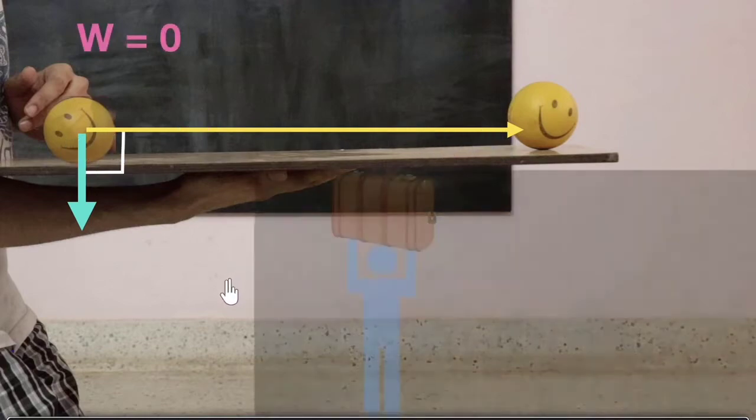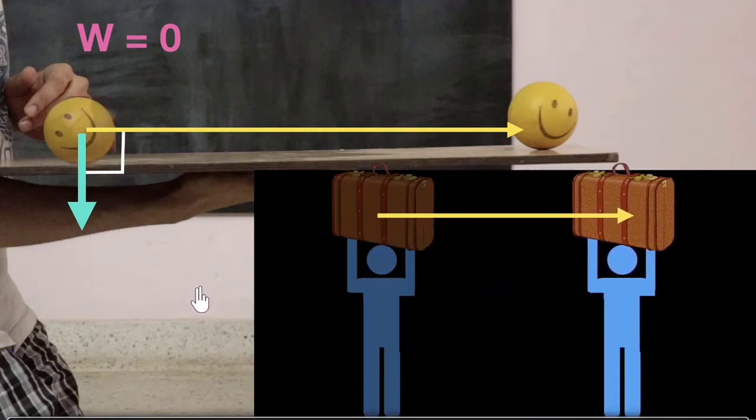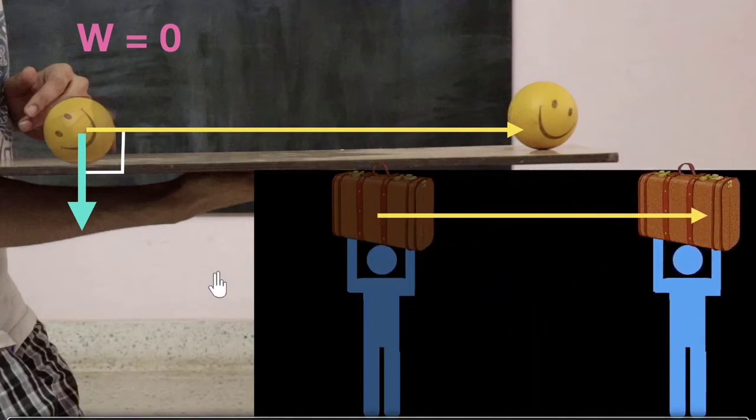In a similar manner, imagine somebody's carrying a luggage on their head. And let's say they move forward, displacing that luggage. What is the work done by their force on the luggage? Again, that's zero. Why? Because they are pushing on the luggage upward, which is perpendicular to the direction of the displacement.